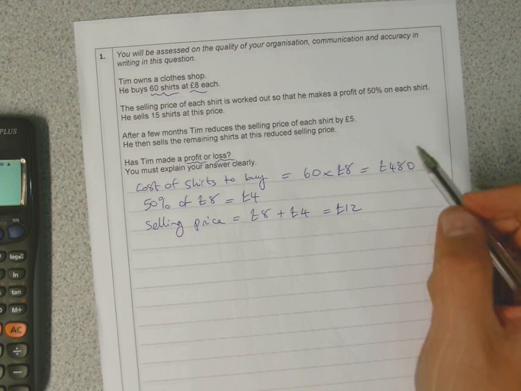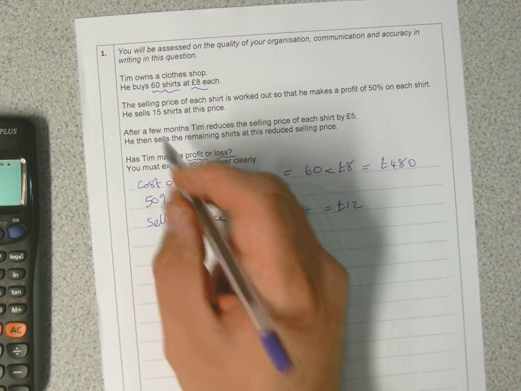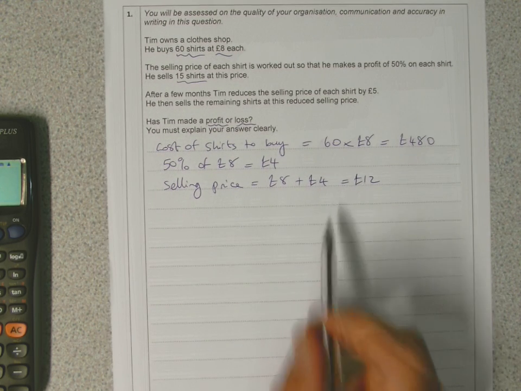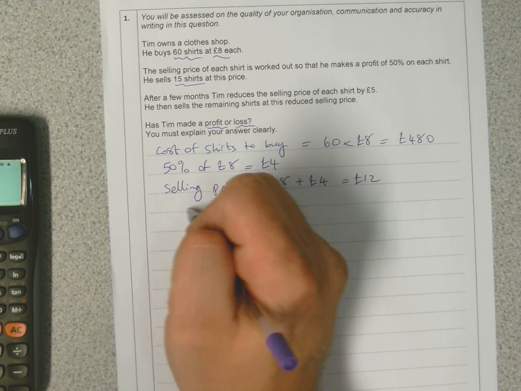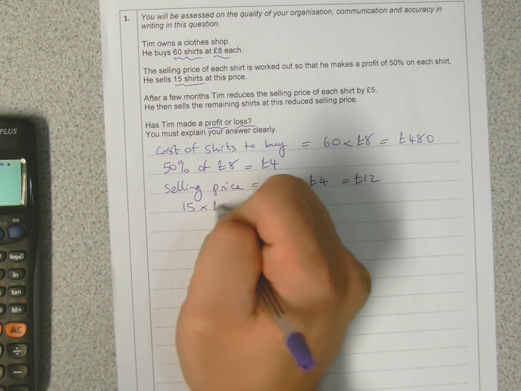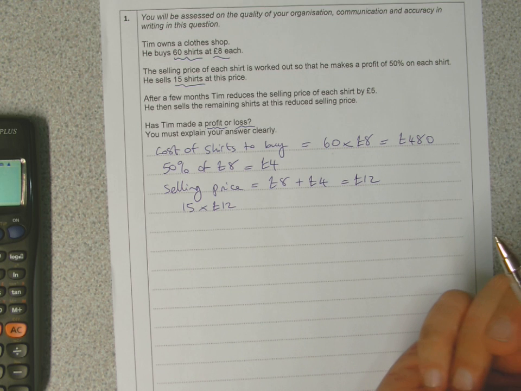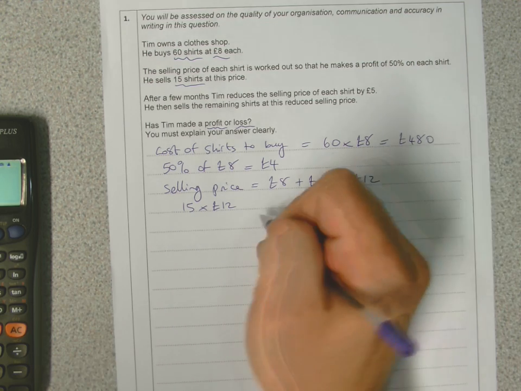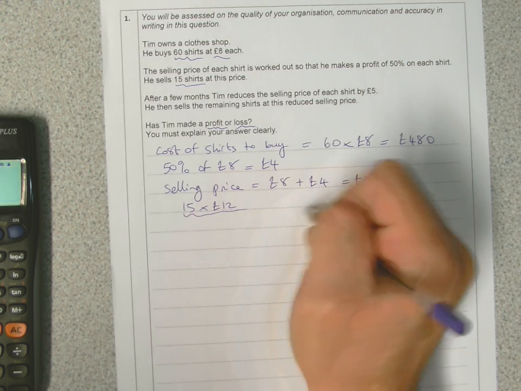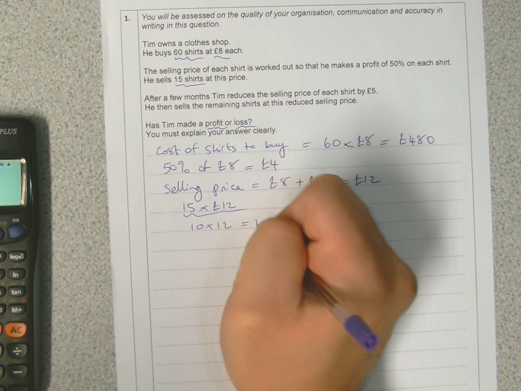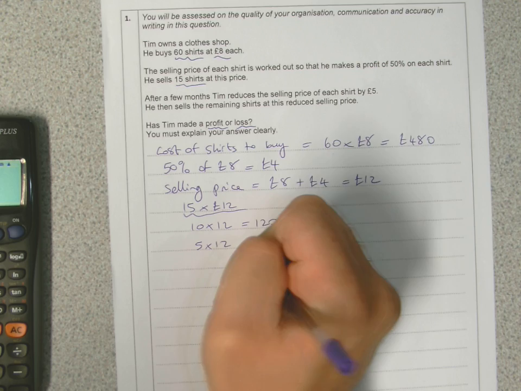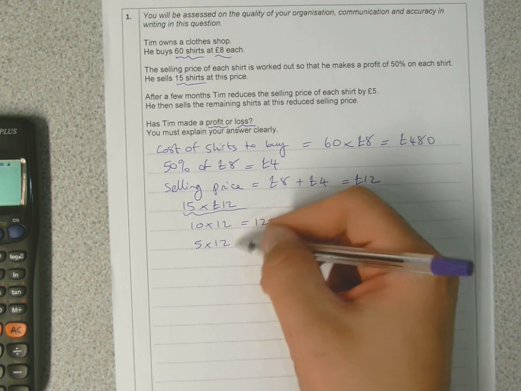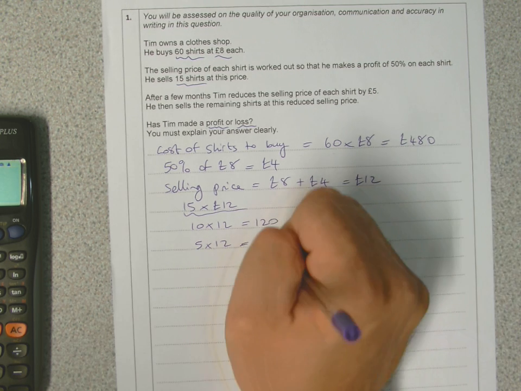Now, how many shirts did he sell at this price? Of course, he sells 15 shirts. That's what it says, 15 shirts at this price. Now, 15 shirts at £12 means we have to do 15 times £12. Now, when I work that out, there's lots of different ways you can do this. You could do 10 times 12, which is 120, and then 5 times 12, which is 60. Split it up into 10 and 5, lots of 12. We add that up.